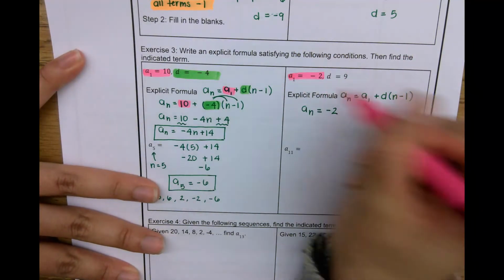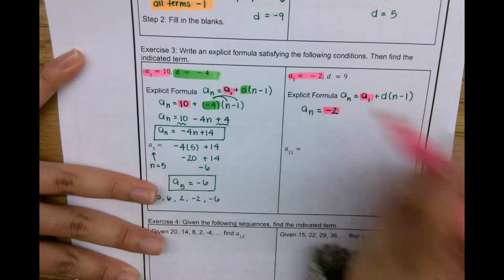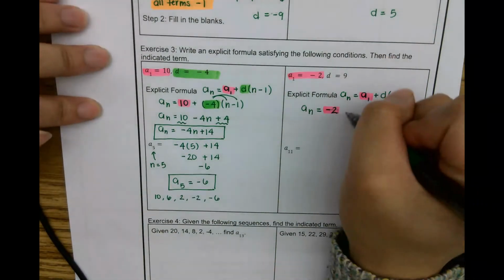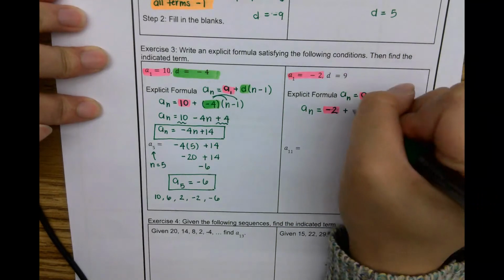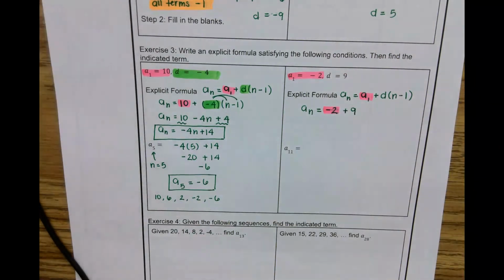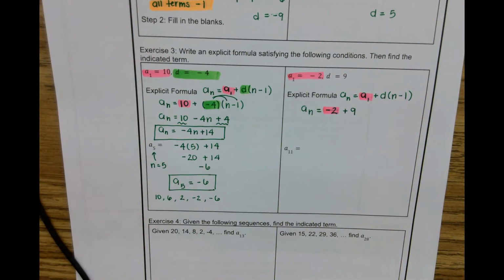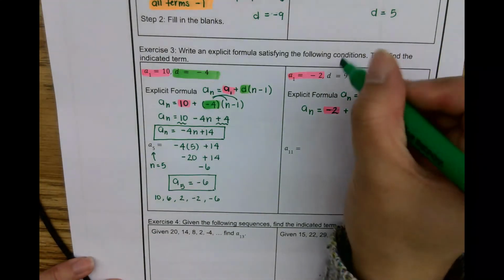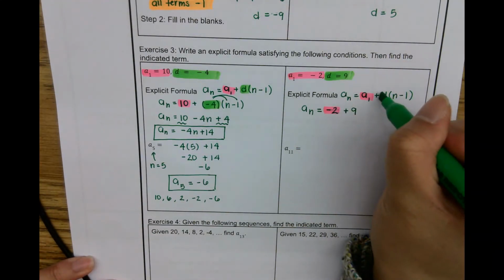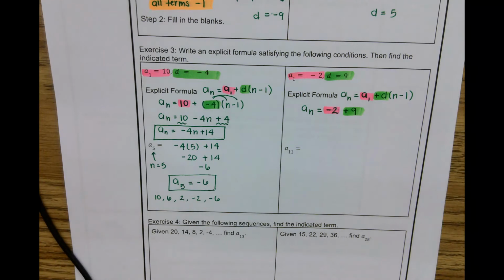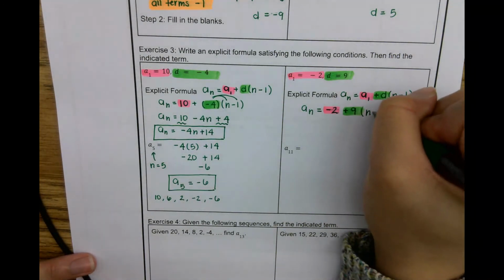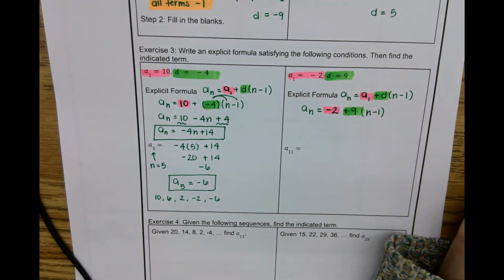Right, a sub 1 tells me first term. Negative 2, plus d. D in this case is 9, so plus 9, multiplied by n minus 1. Okay, let's just clean it up a little.